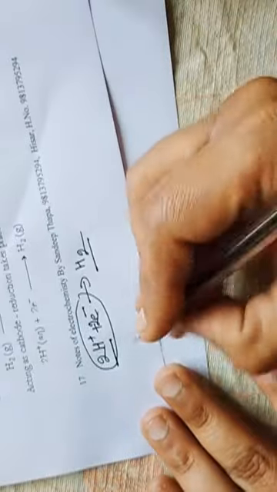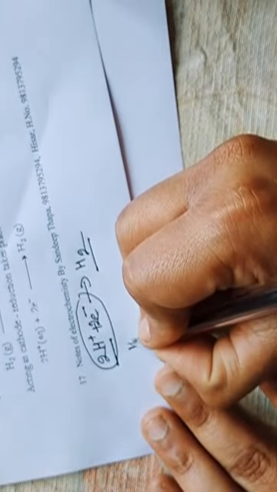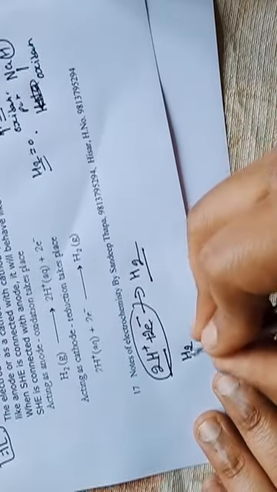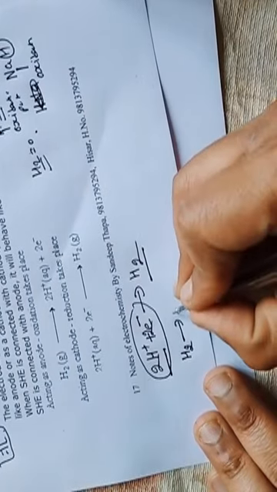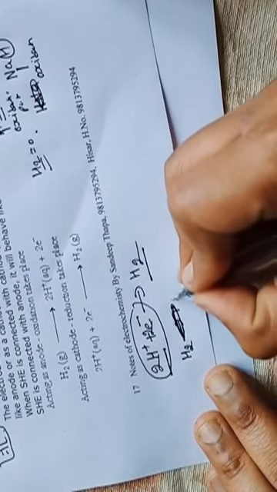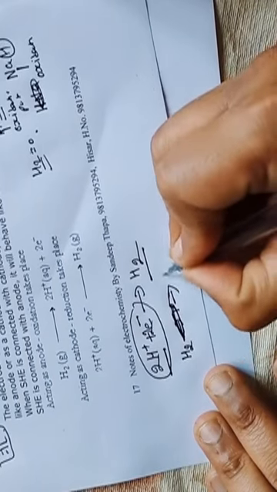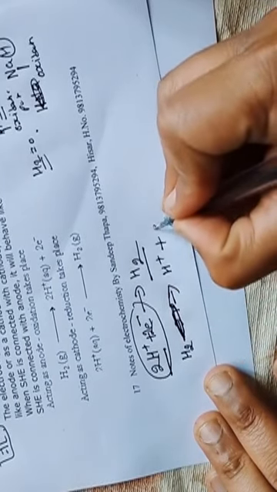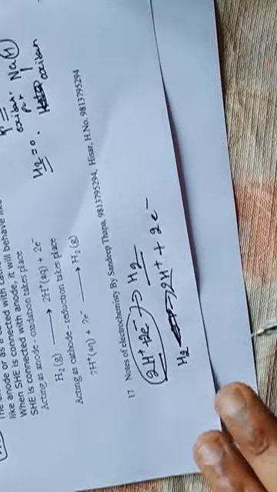But if H2 will break into H positive, it will lose electron by changing into H positive and will lose 2 electrons.